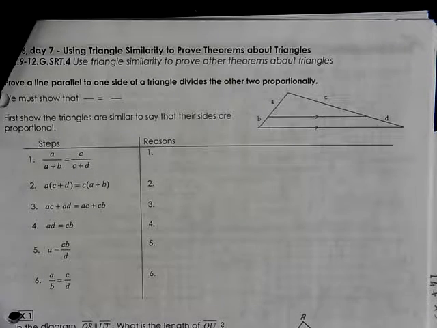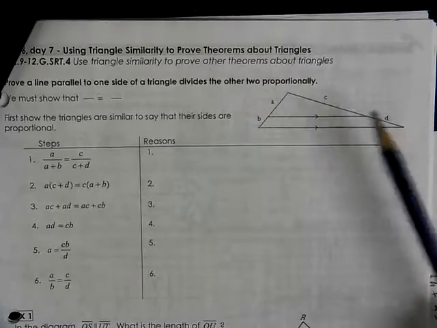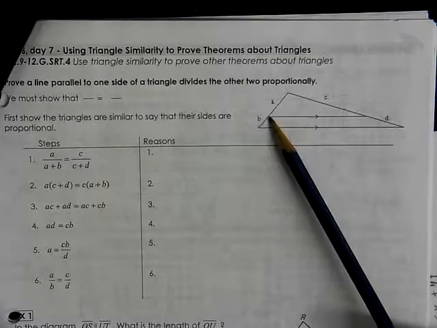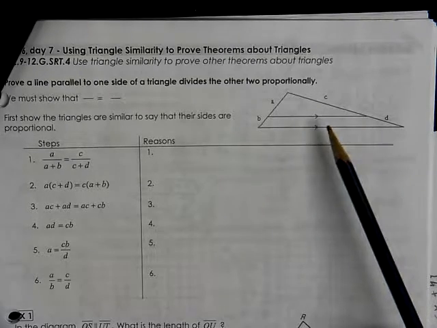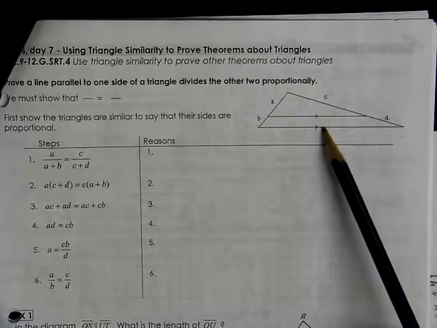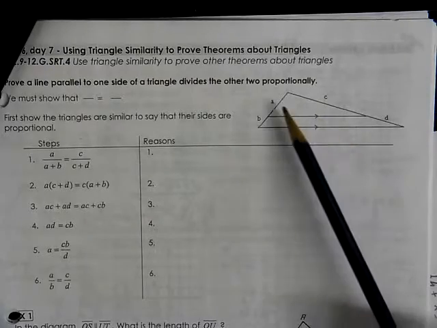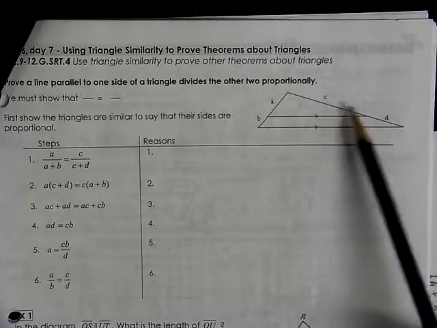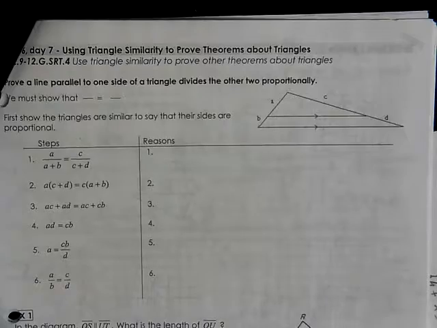This is geometry, day 7. We're proving a new proportion for similar triangles. What we're looking at is that if we have a side parallel to the side of the triangle, then we know that it will be splitting the two other sides proportionally.